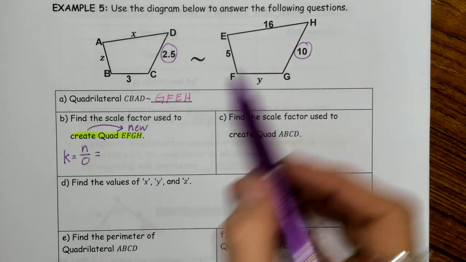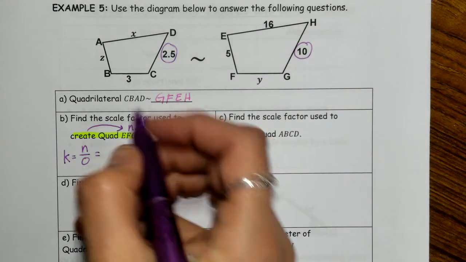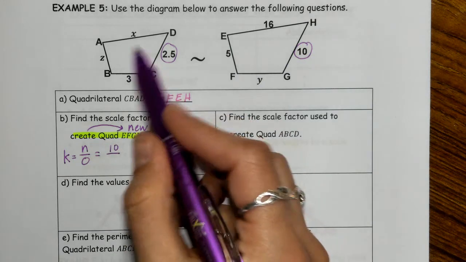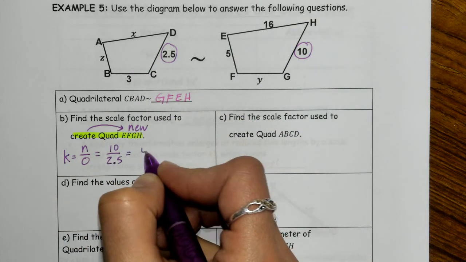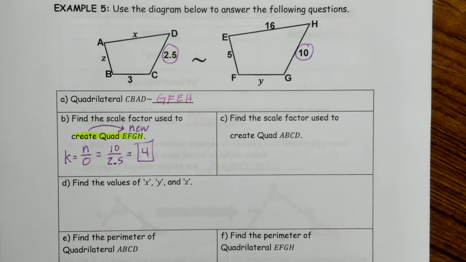New is going to be EFGH, so we're putting the 10 on top. Old or original is at 2.5. When you plug this into your calculator, you're going to find out this is 4. So there's your scale factor.